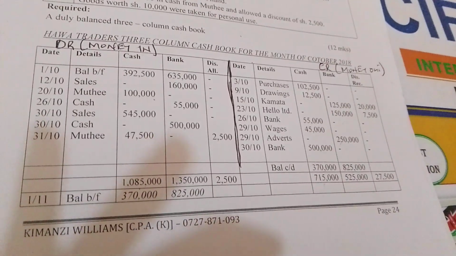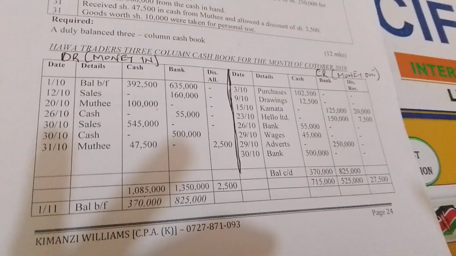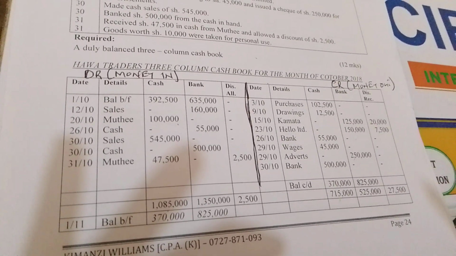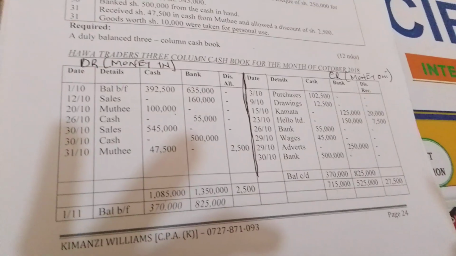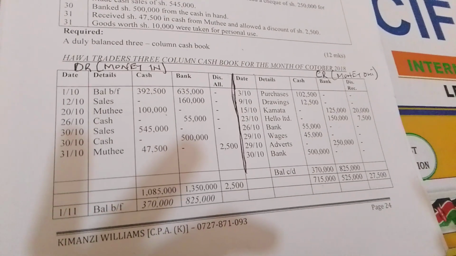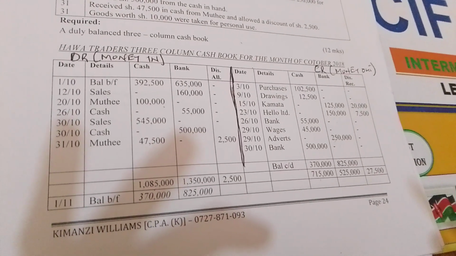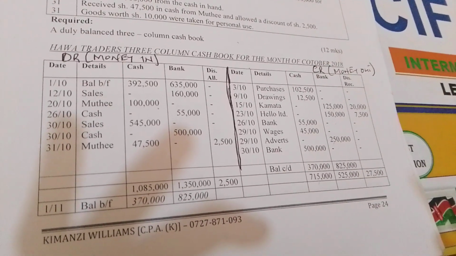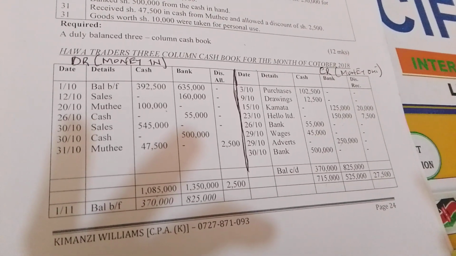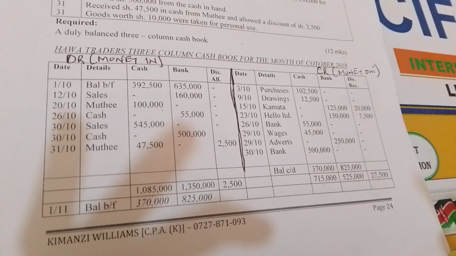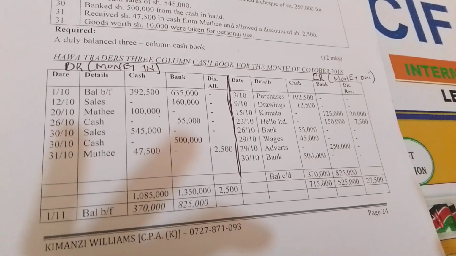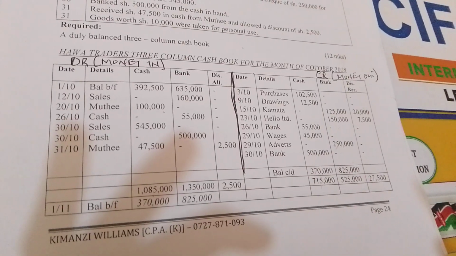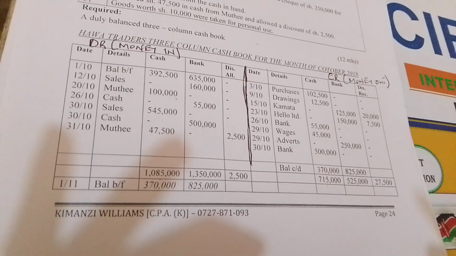So important things that we should realize when dealing with a 3-column cash book is, number one, in the cash book, we record actual cash movement. If a transaction is on credit basis, then it will not be recorded in the cash book.